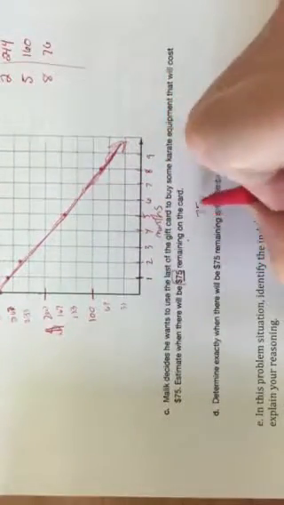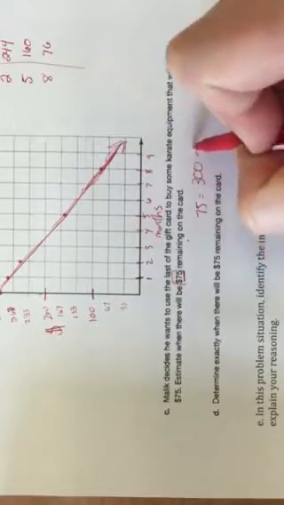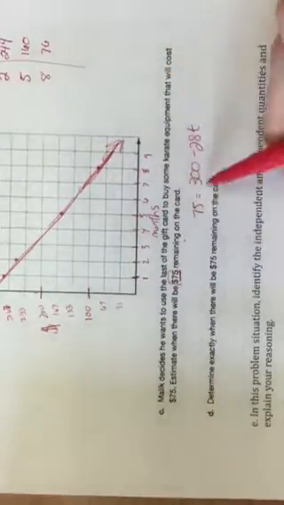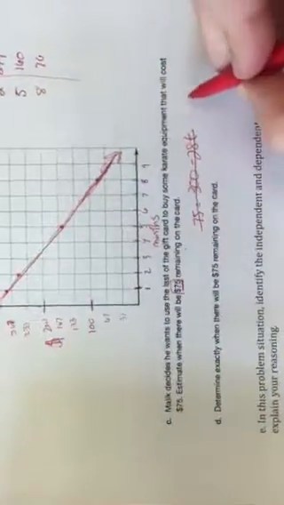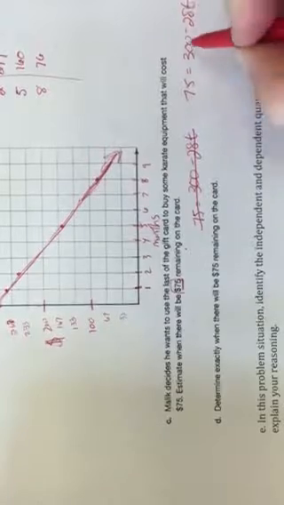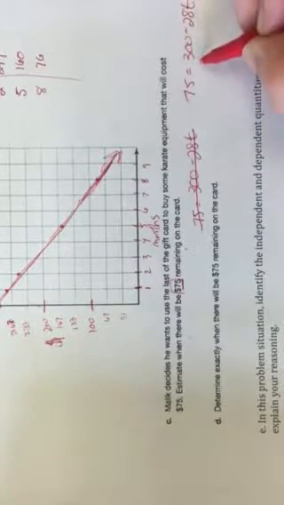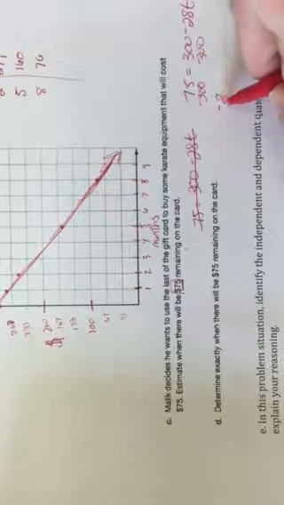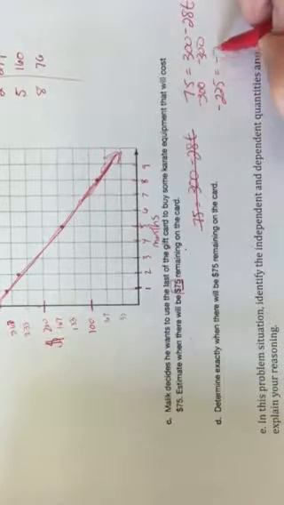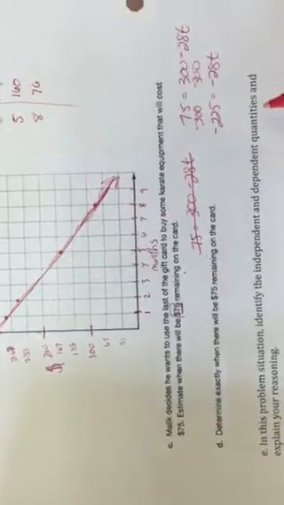75 in for D equal to 300 minus 28T, and then we can just solve this equation. And to give myself a little more room, I'll write it over here. 75 equals 300 minus 28T. So now solving the equation, I subtract 300 on both sides. That leaves me with negative 225 on this side and negative 28T on this side.